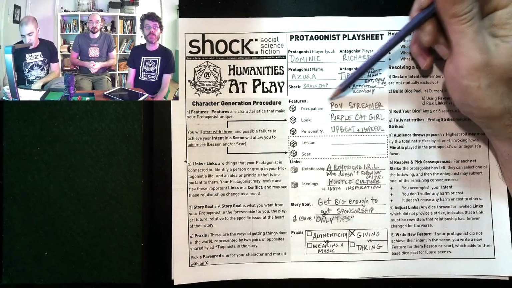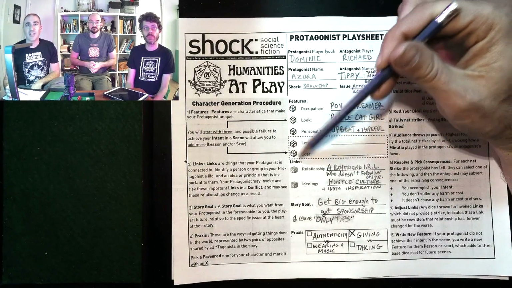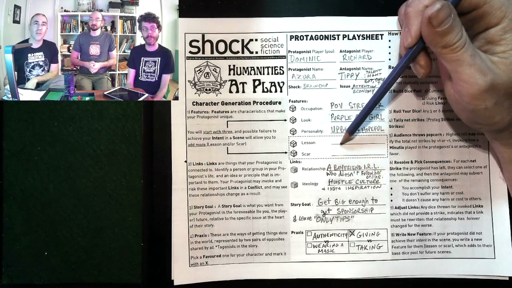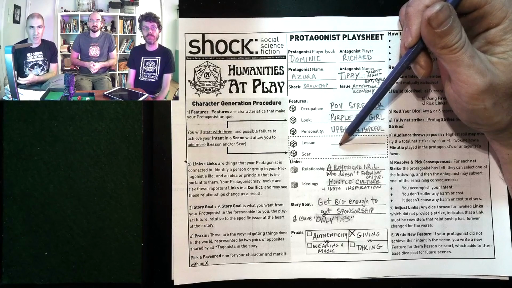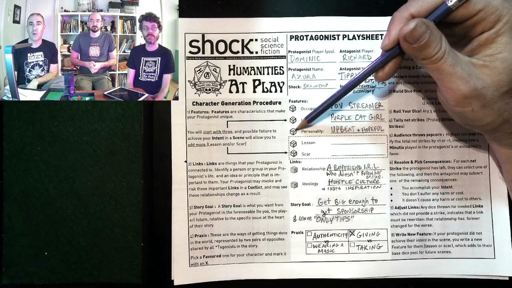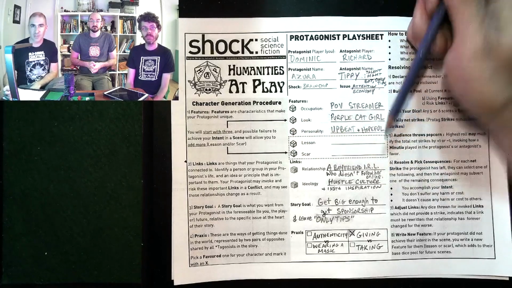So we're going to define these three, and we're not going to write anything right away in lesson and scar. Those are sort of like our opportunities for character growth later on. Your character may fail to achieve what they want right away, but they will grow and change as a result. And so your character is going to develop over time, and that will mechanically give them more dice to throw, increasing their chance for future success.